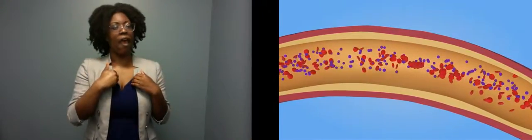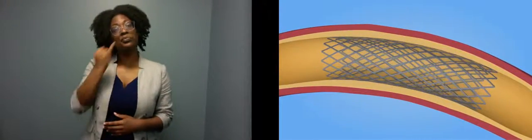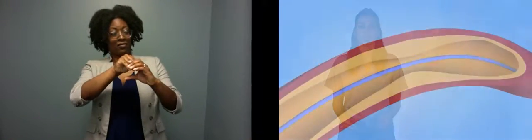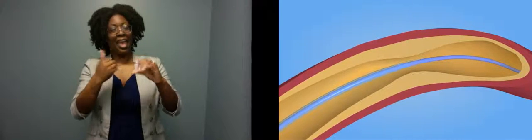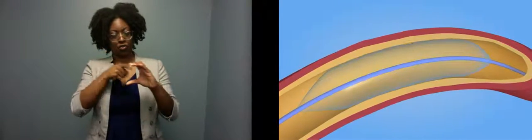The second option is to treat the narrowings or blockages by opening them with a tiny balloon and then possibly placing a stent. A coronary stent is made of a metal mesh and acts as scaffolding against the artery wall. If a coronary stent procedure is selected for treatment, a very thin wire is advanced through the catheter into the coronary artery past the narrowing or blockage. A tiny balloon is then placed over the wire and inflated inside the narrowing or blockage, opening up the vessel and allowing the normal blood flow down the coronary artery. The balloon is then removed.